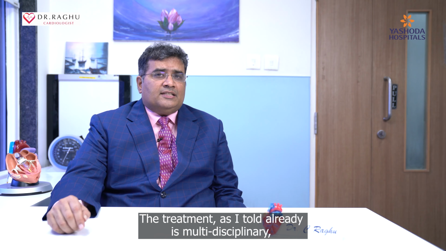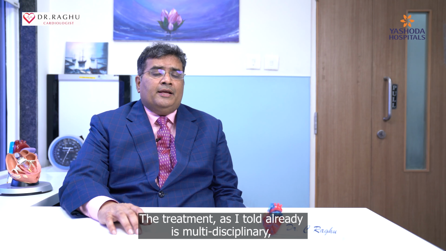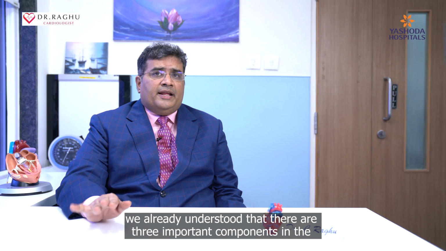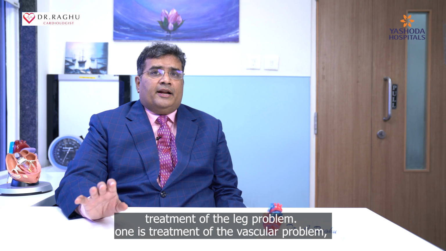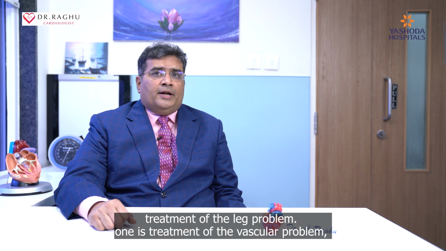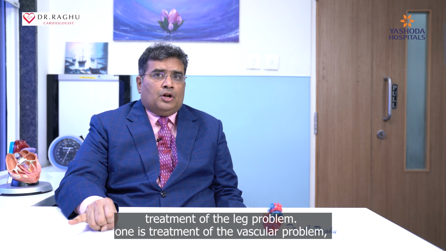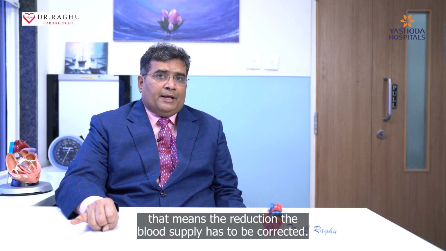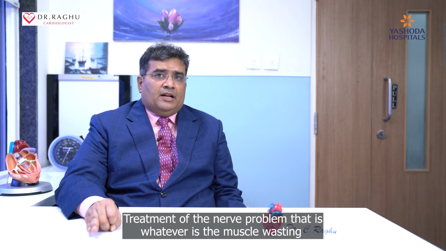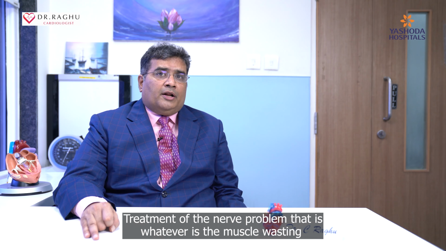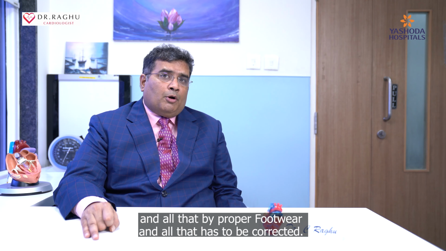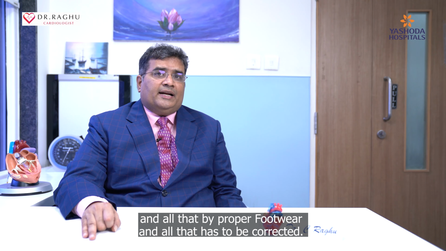The treatment, as I told already, is multidisciplinary. We already understood that there are 3 important components in the treatment of the leg problem. One is treatment of the vascular problem, that means the reduction in the blood supply has to be corrected. Treatment of the nerve problem, that is the muscle wasting, by proper footwear and so on.